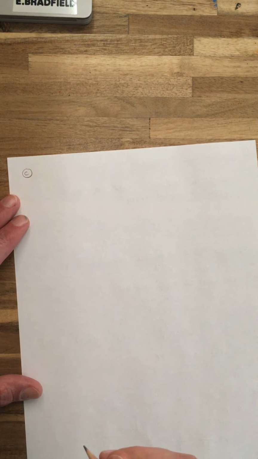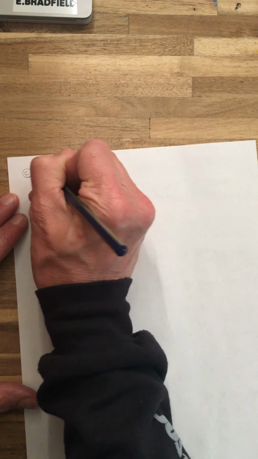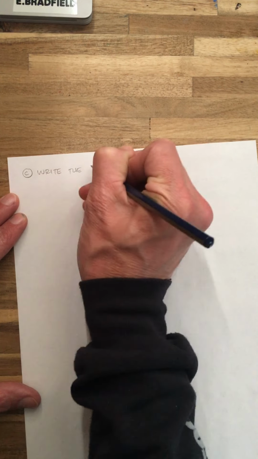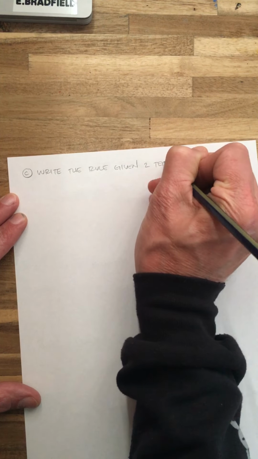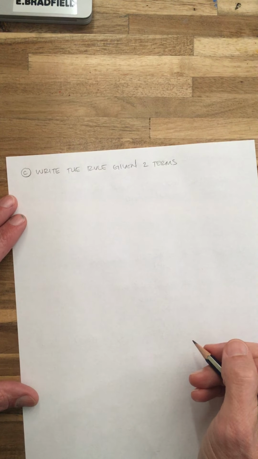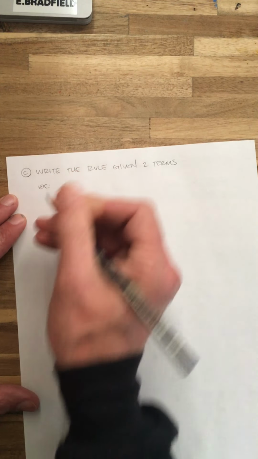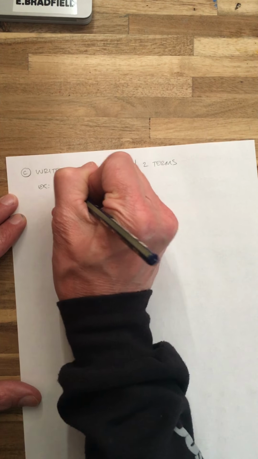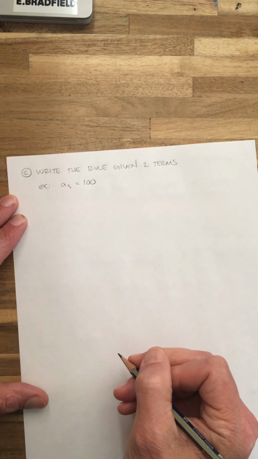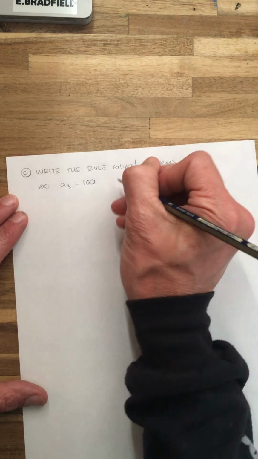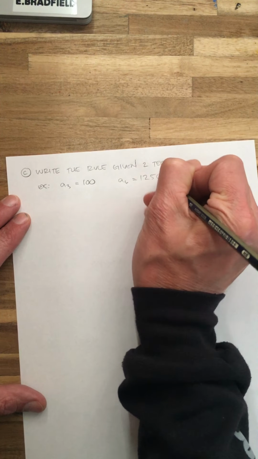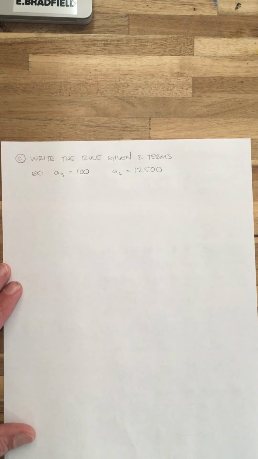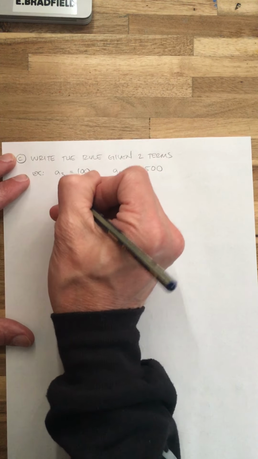All right, let's do part C. Write the rule given 2 terms. All right, so here's my example. My example is a sub 3 equals 100, and a sub 6 is equal to 12,500. I just like to write this stuff down so it's easier to see.